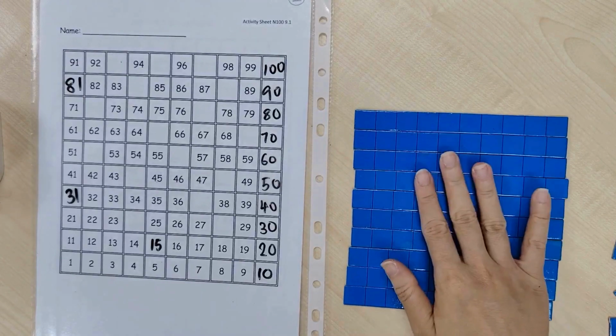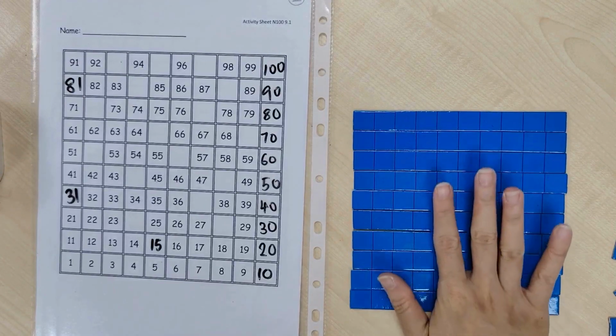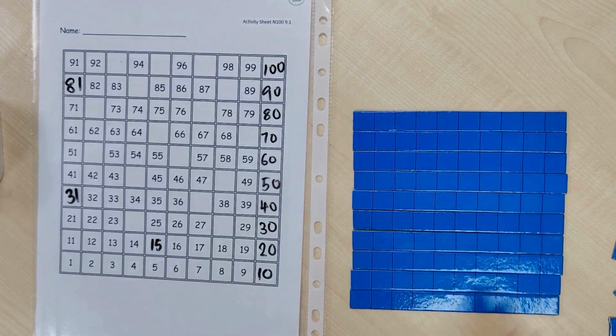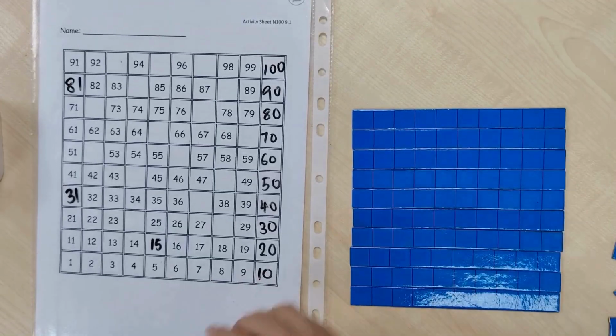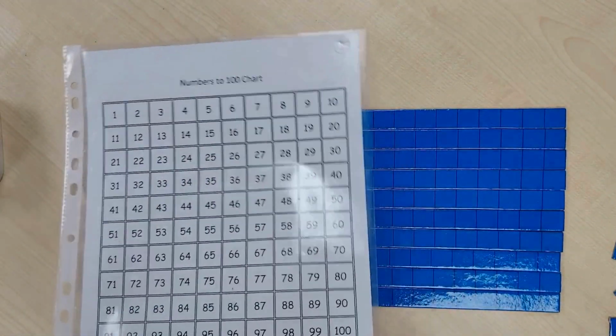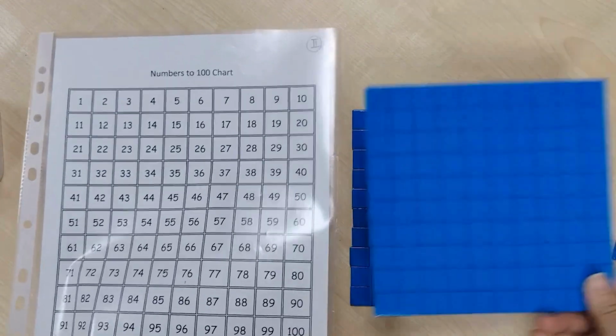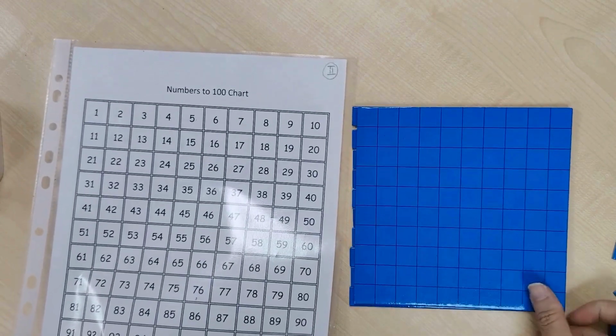Very good. Do you realize you just formed 100, a complete 100 chart here? Just like the one here. A full 100.